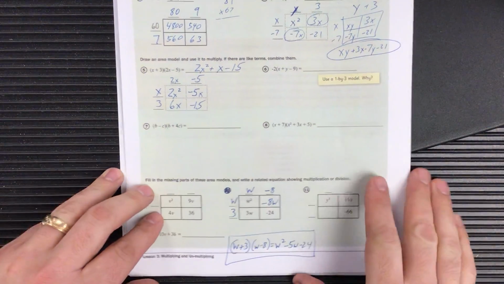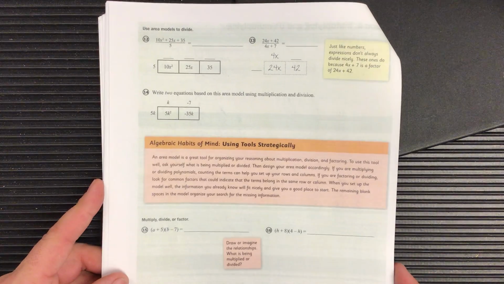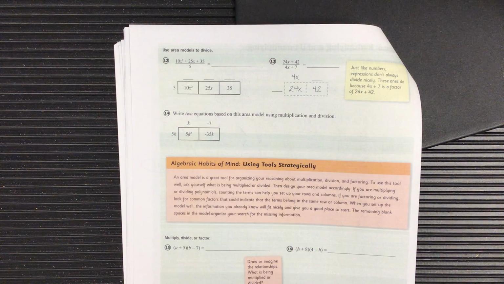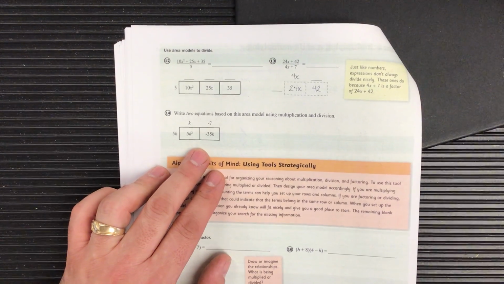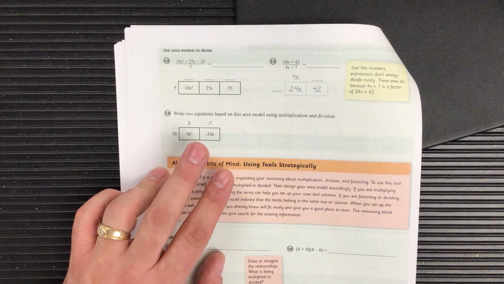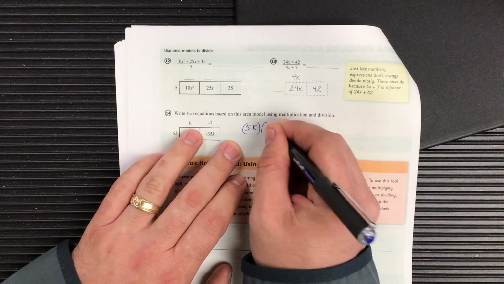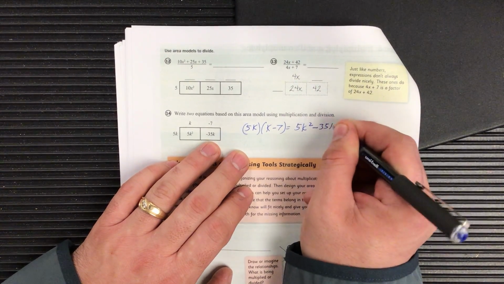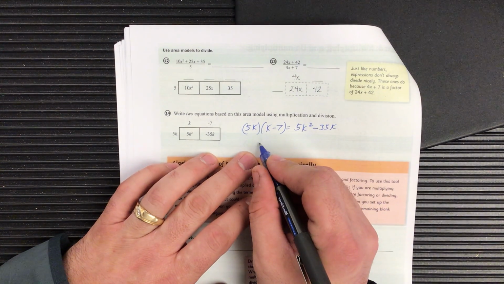All right, moving on. Let's review number 14 about two different equations you can write. Give me one multiplying and one dividing, because it seemed like we had trouble with the dividing problems. Okay, so the multiplying one is like the other one, 5k, k minus 7, 5k squared minus 35k. Landon, you were going to say a dividing one? Yeah, on 12 or this 14.